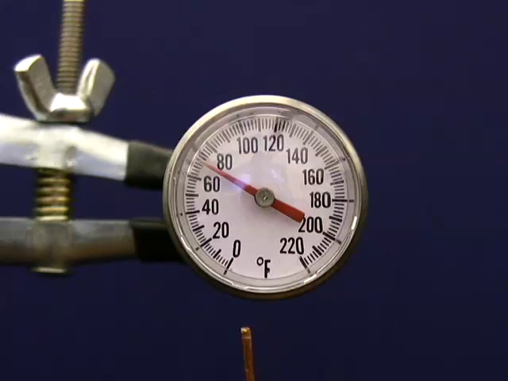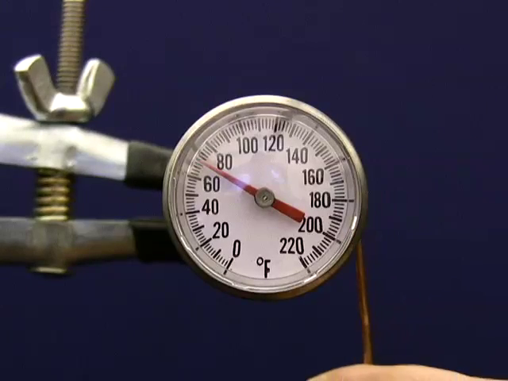When the pointer comes to 220, start your stopwatch. That's your time 0. Take the temperature after 5 seconds, again after 10 seconds, again after 15 seconds, and so on.